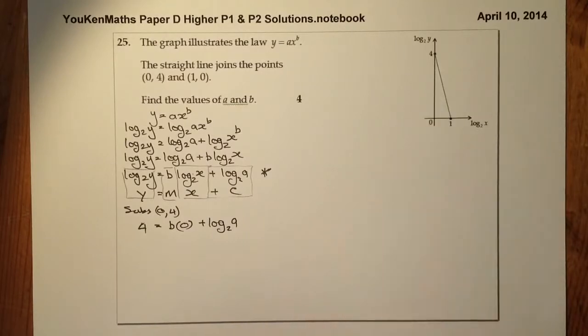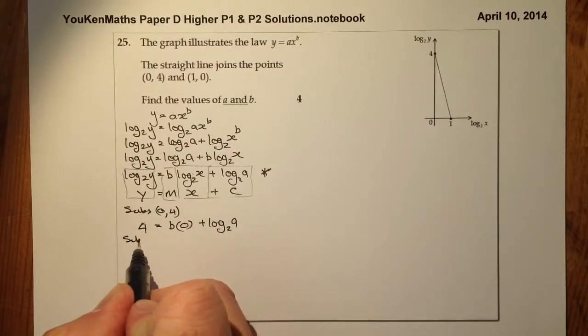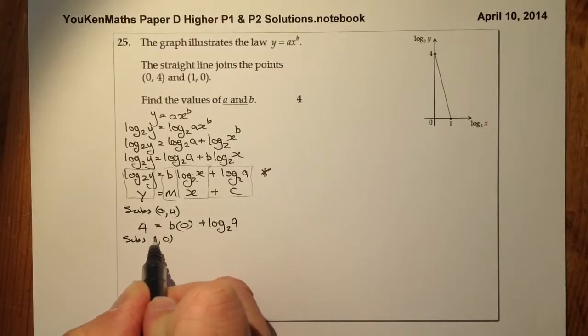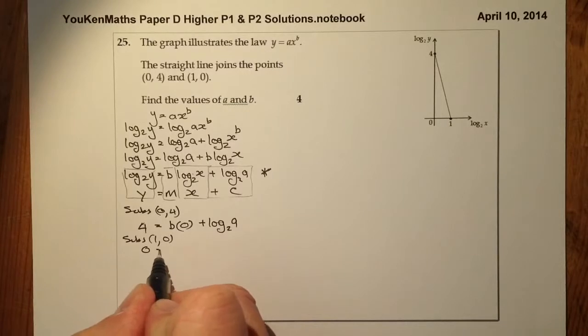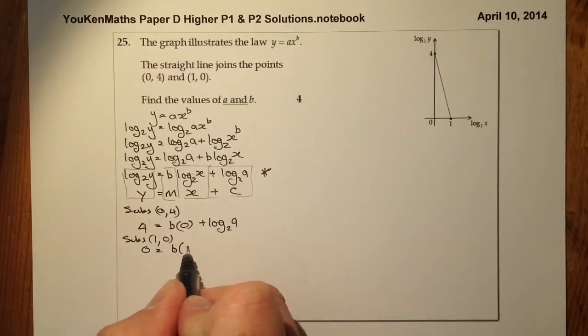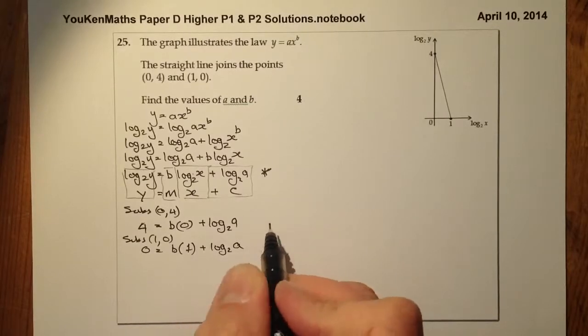Okay, so you could have lifted it directly from there. I'll use the other equation, substituting the point (1, 0). What I should get is 0 is equal to b times 1 plus log a to the base 2.